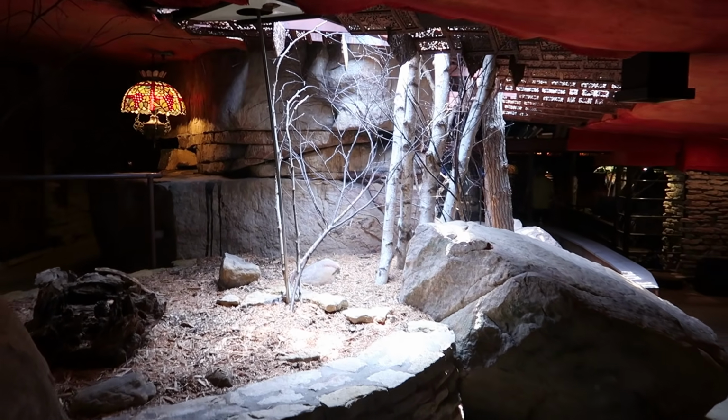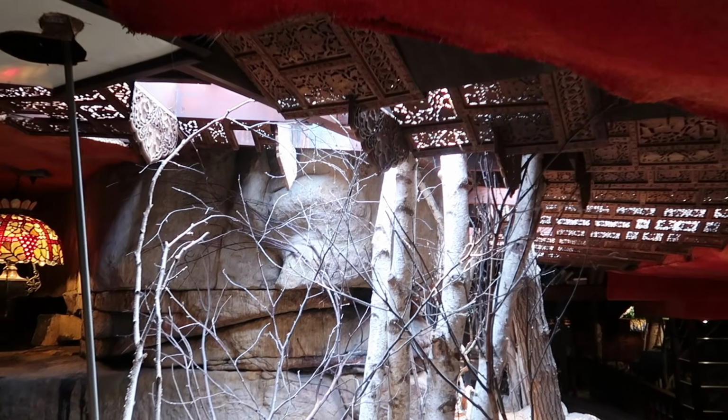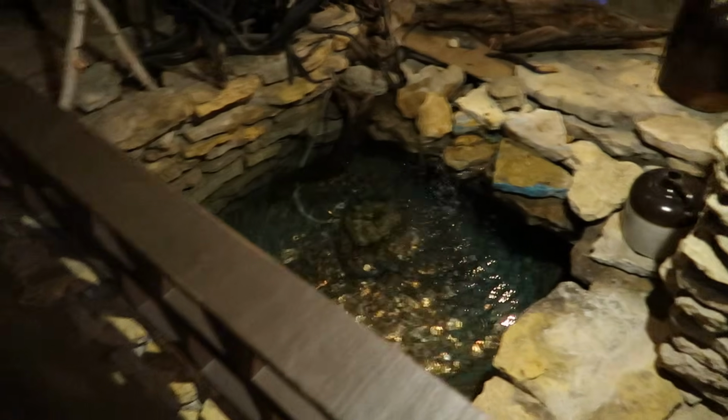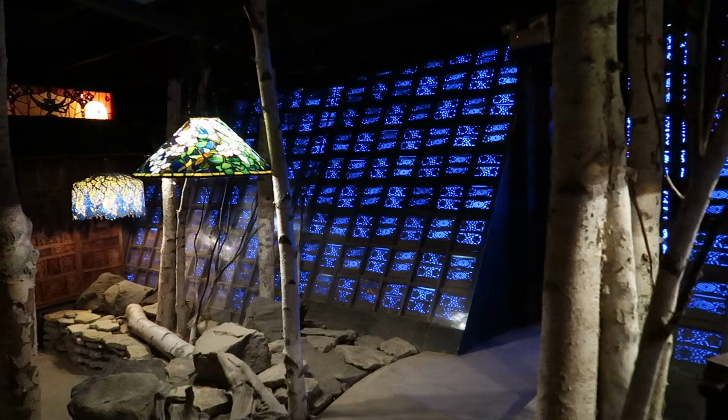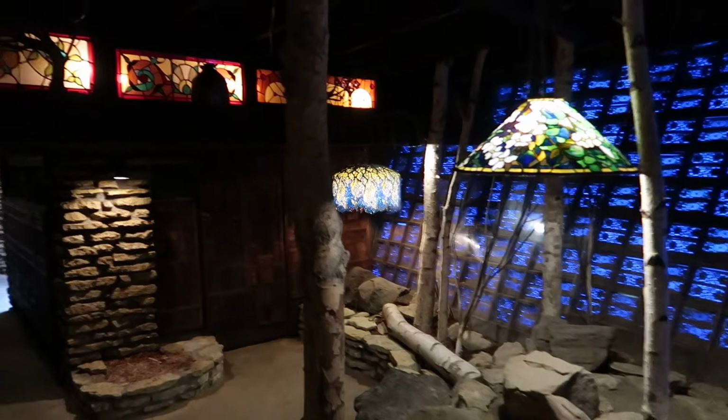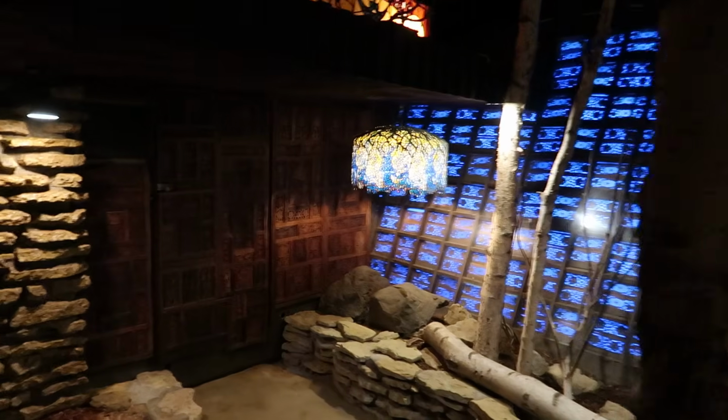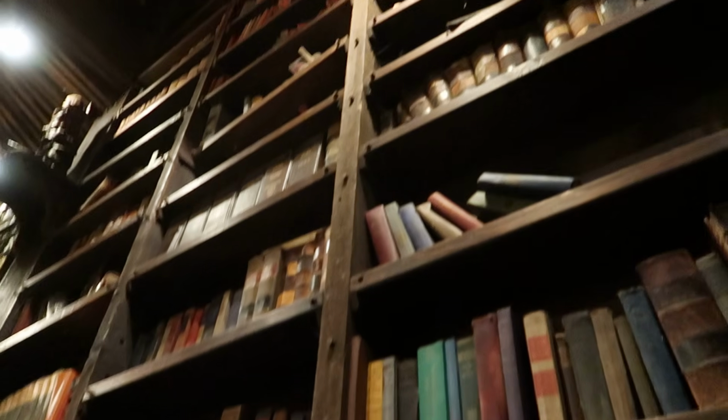You see there's actually white birch trees growing up through the roof. A lot of the stained glass and interesting lighting. See a little waterfall there as we walk over this bridge. Yeah, I love that blue lighted background there. A very fascinating house. See the bookshelf here, several stories tall.